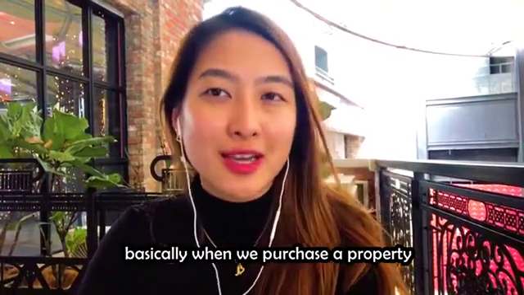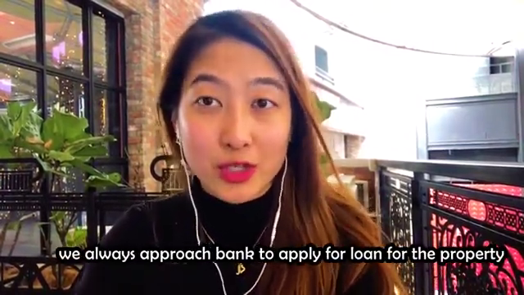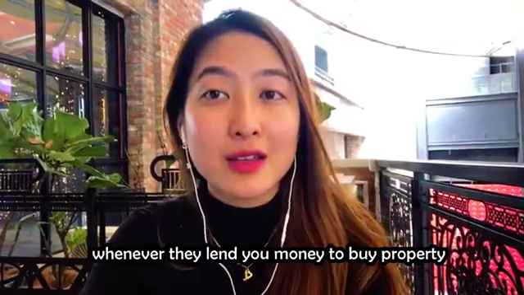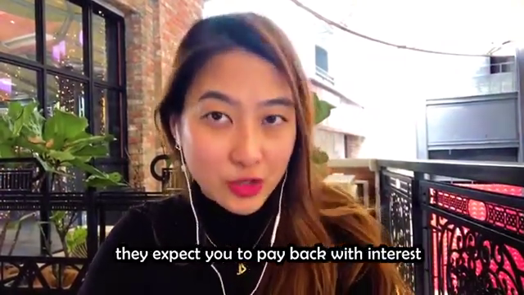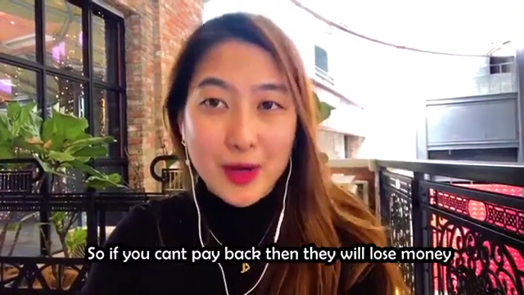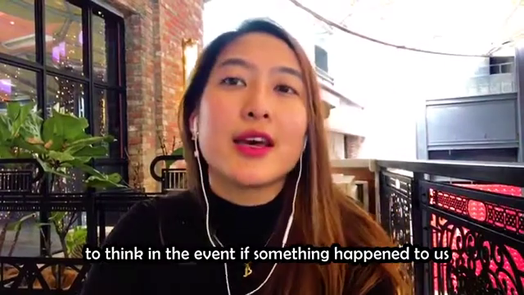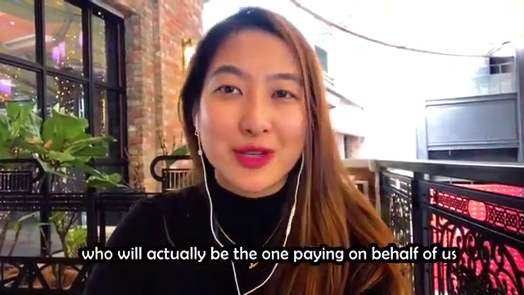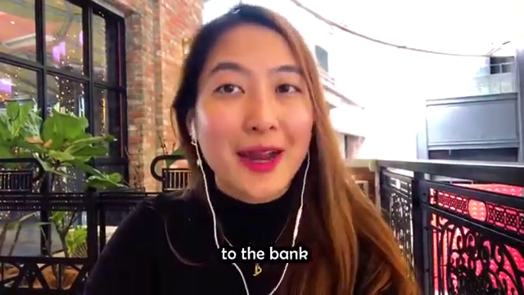Basically, when we purchase a property, we will always approach a bank to apply for a mortgage or loan for the property, correct? And the bank actually works like a business. Whenever they lend you money to buy property, they expect you to pay back with the interest. So if you can't pay back, then they will lose money. That is why it is important for us to think, in the event something happened to us, who will actually be the one paying on behalf of us to the bank?